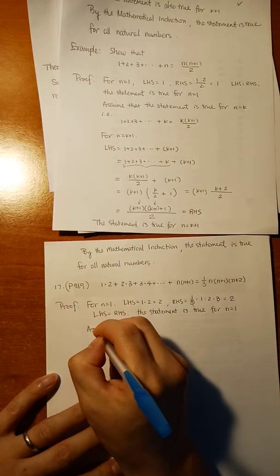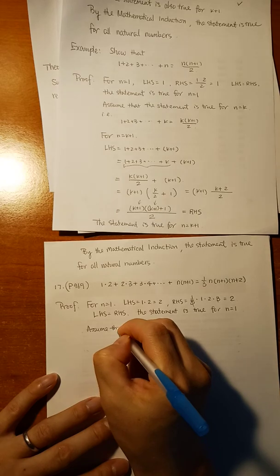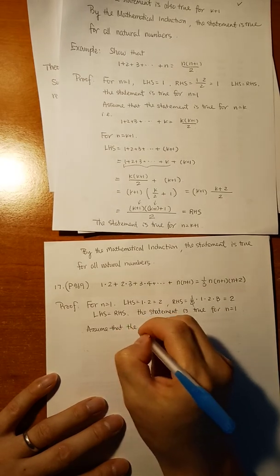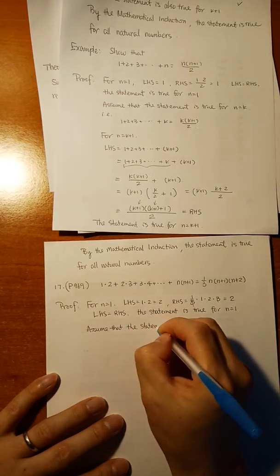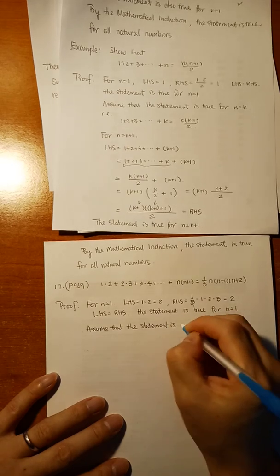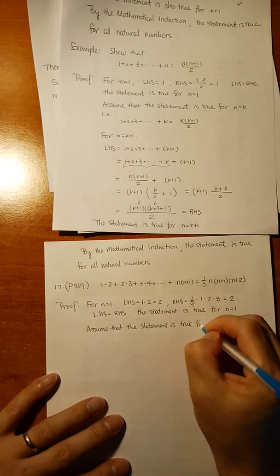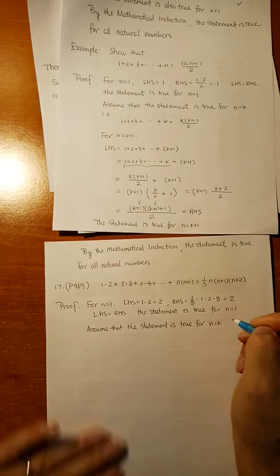Then assume that the statement is true for n equal to k.